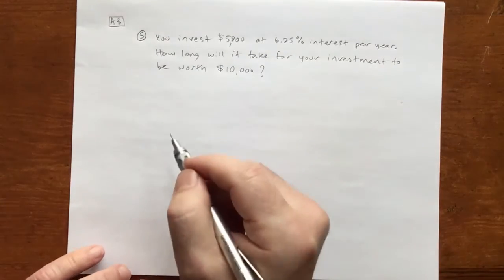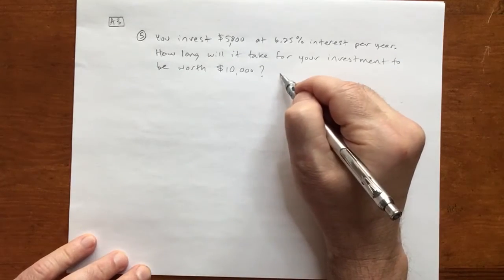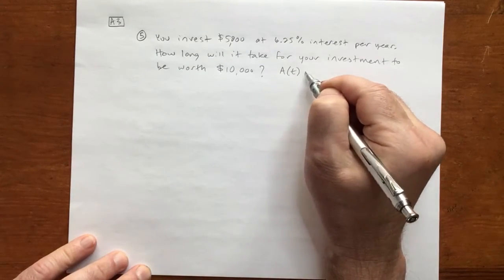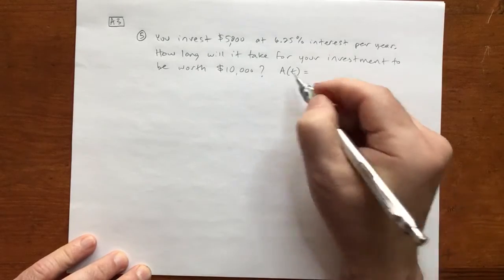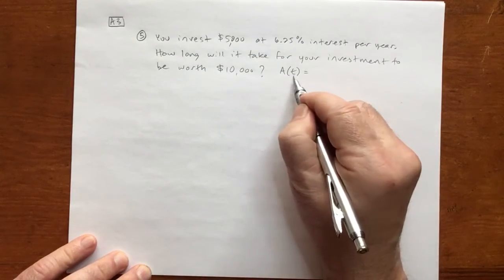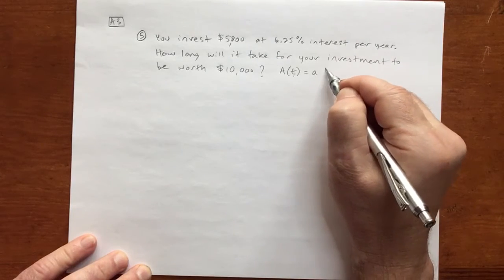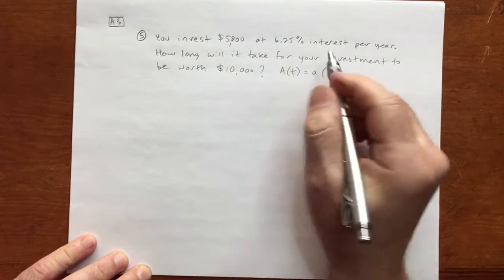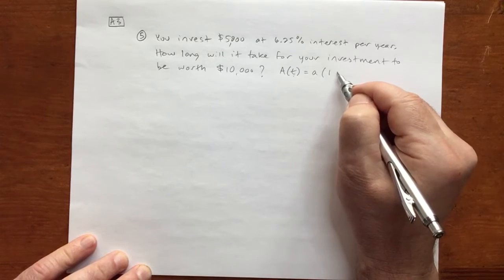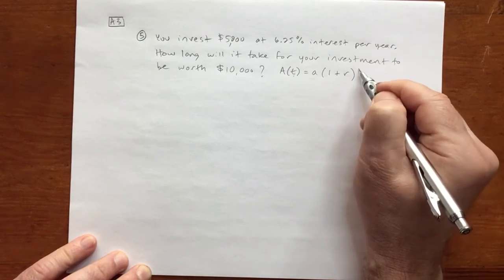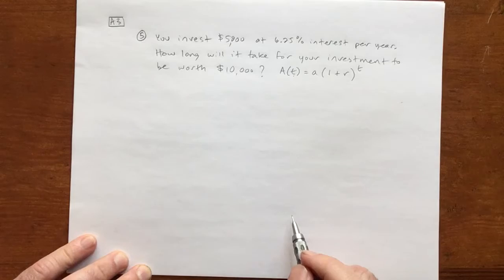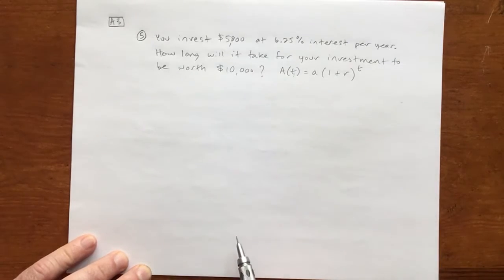Okay, and so let's remember our exponential model from yesterday. The amount after that many multiplyings will be the amount we start with. And then we're growing here, so it's going to be 100% plus the rate of growth raised to the t power, and that will be years here.